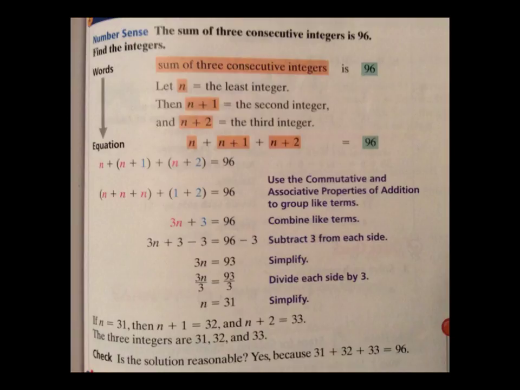Okay, so this is an example straight out of your book. This is the kind of word problem you're going to face. I know it sounds like a lot at first, but trust me, it's not a big deal. There's a really cool pattern to this. The sum of 3 consecutive integers is 96. Find the integers. So you have to guess, right? 3 numbers that go in order, like 1, 2, 3, but equal 96. Okay, so the sum by the way means add, don't forget that, is 96.